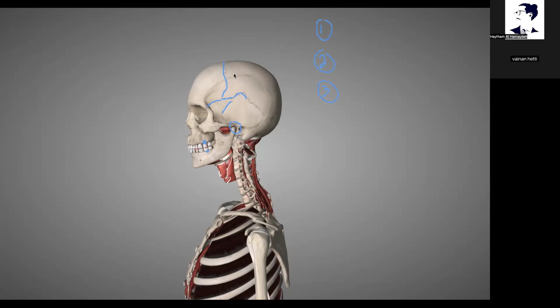For number one, sutures. They are joints between the bones that surround the brain. Sutures are joints that are found between bones that form the borders of the cranial cavity, يعني around the brain.